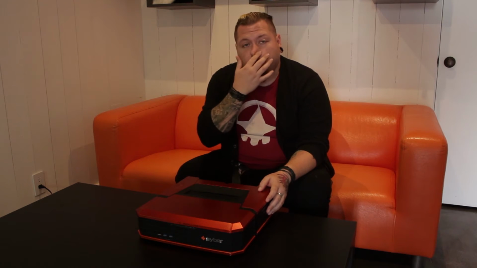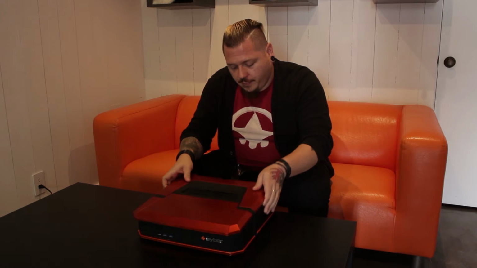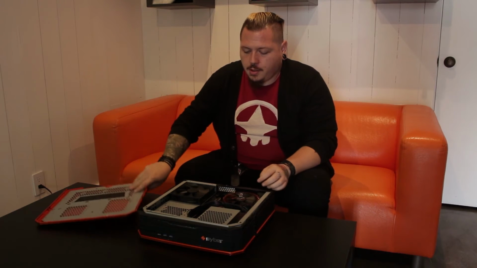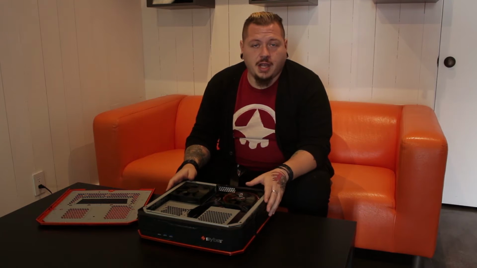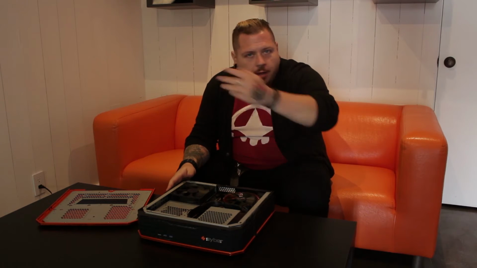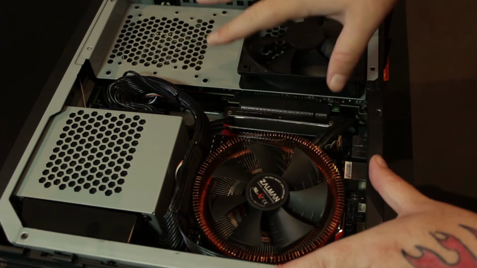So for purpose reasons, I've actually already unscrewed this. We're going to be using a Vapor Pro, and what we're going to do is remove the cover. Take this off here. There we go. Now, you guys can actually see the inside of this. So come a little closer. Now that you guys have gotten a closer look, you can see the inside of everything here.